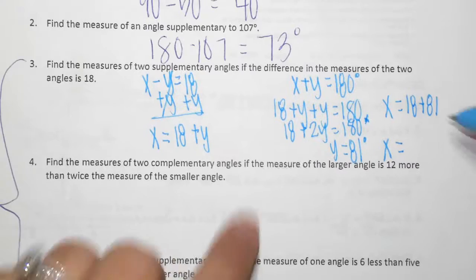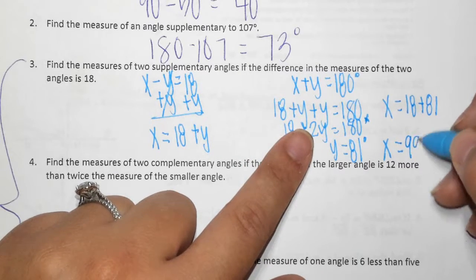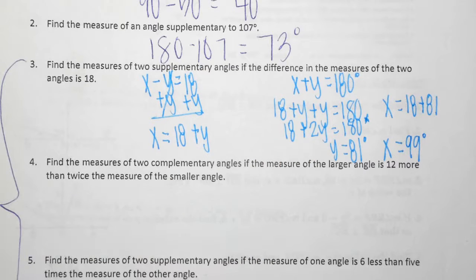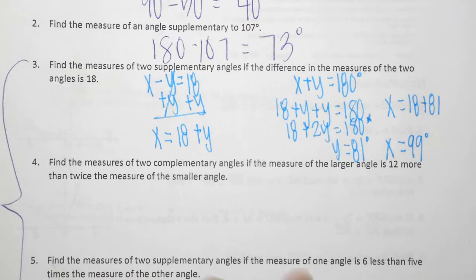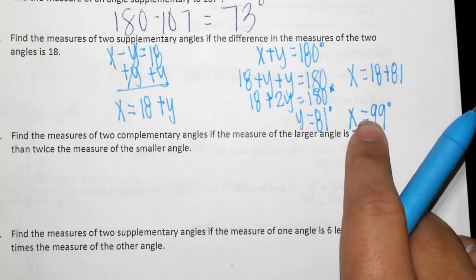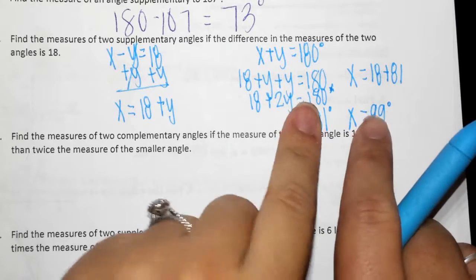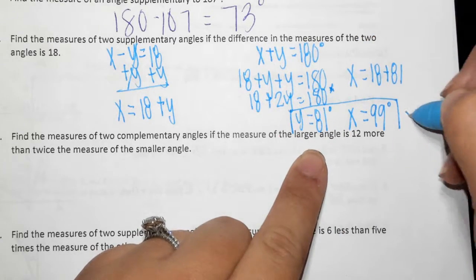James? Come on, you should do that in your head. Or you just surprised us earlier. He said 99. Oh, you did? Okay. Earlier, he was on it. So, okay, so now, does 81 plus 99 equal 180? Yes. Is the difference between 99 and 81 18? Yes. You're done.